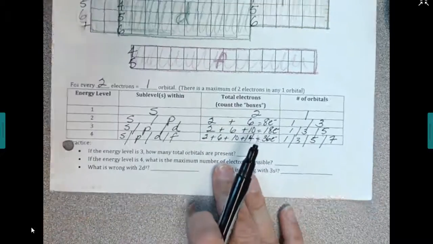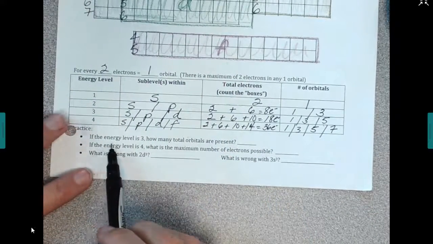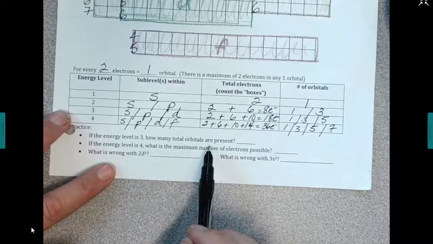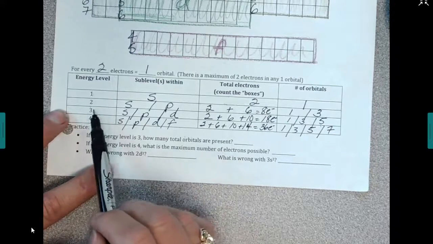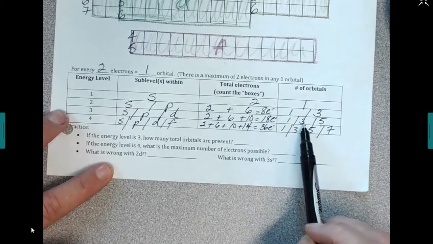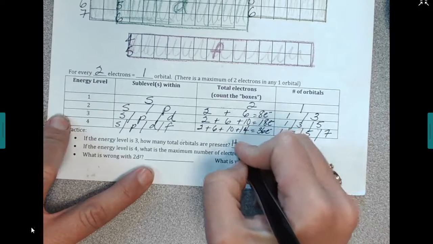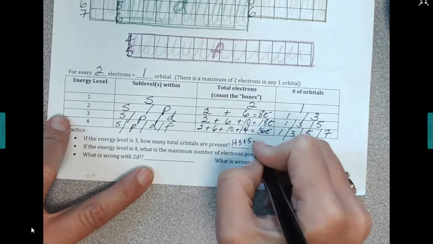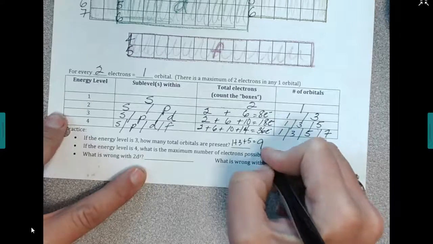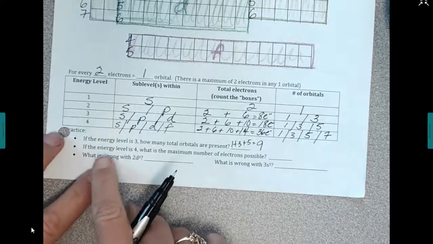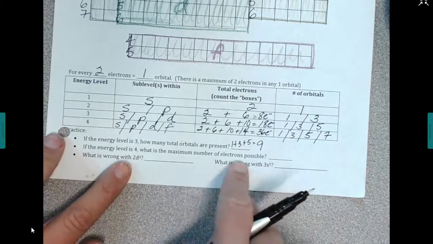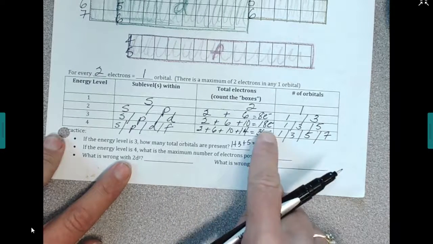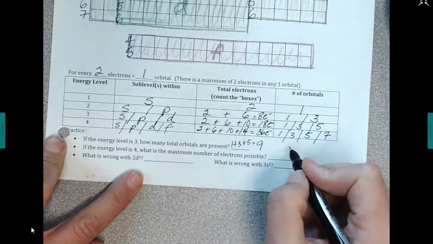Okay, so I want you to practice this. Go ahead and pause the video. I'm going to continue. If the energy level is 3, how many total orbitals are present? So energy level 3, we have 1 plus 3 plus 5, a total of 9 orbitals. If the energy level is 4, what is the maximum number of electrons possible? Like we said, 36 electrons.